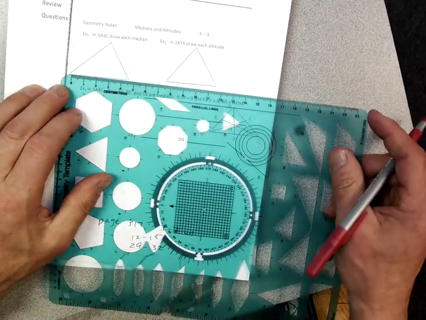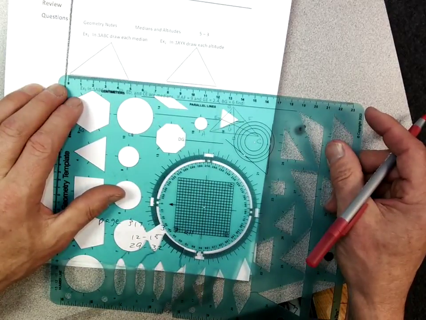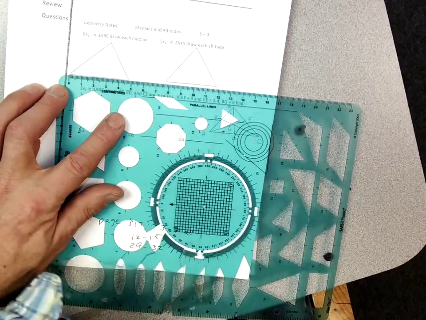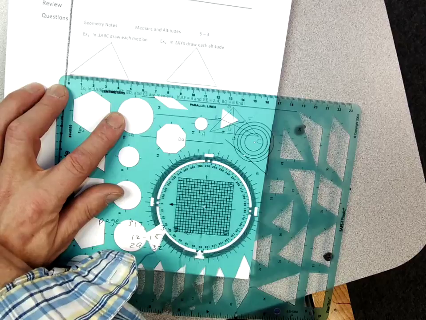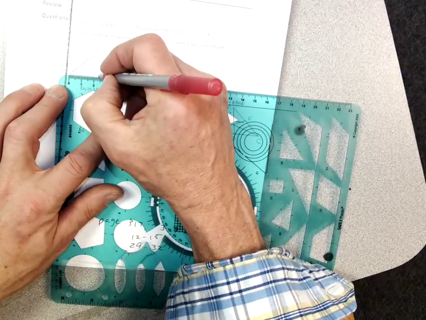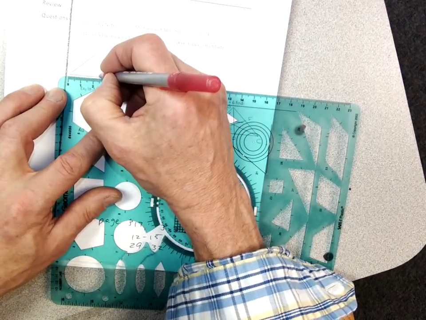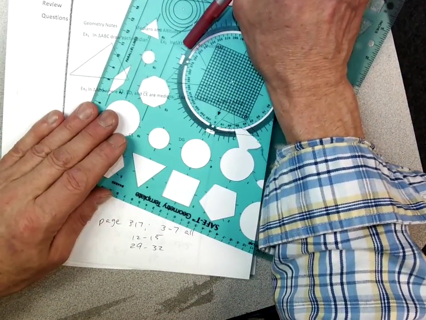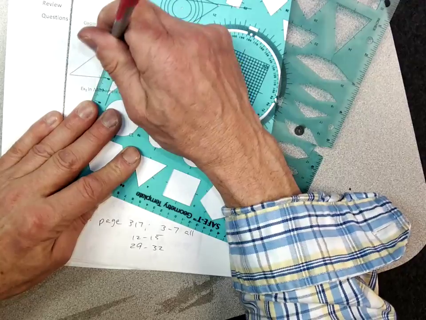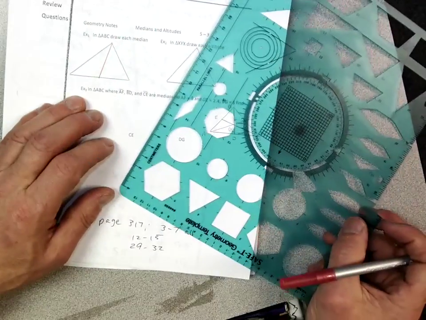So I'm going to measure. Oh, I've got about 4.8. So I'm going to take half of 4.8. 4.8 divided by 2, I get 2.4, which is about there. So I'm going to draw that in, okay? So I need the median. The median's to the midpoint. Median, midpoint. Okay, there's one median. Okay. I need the median. So I'm going to go ahead.